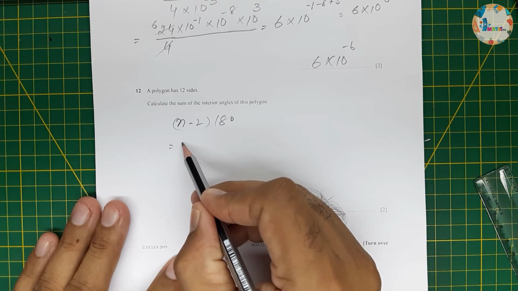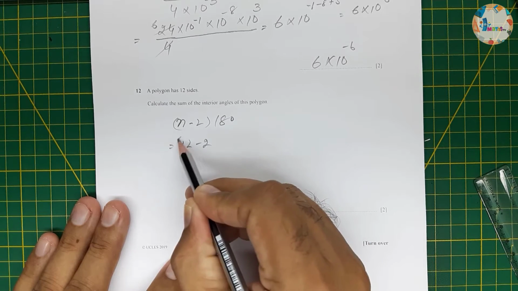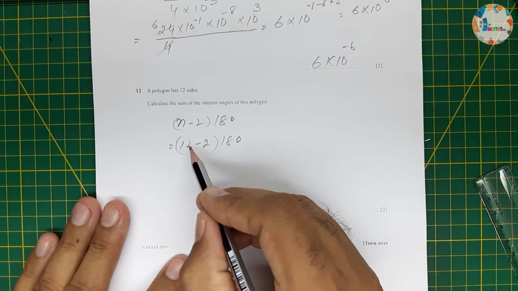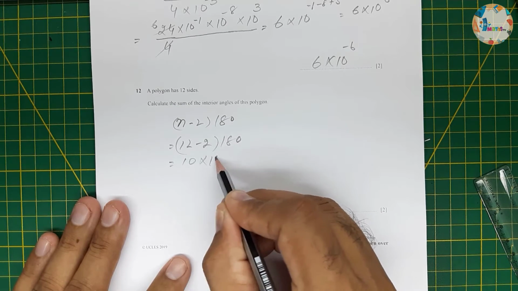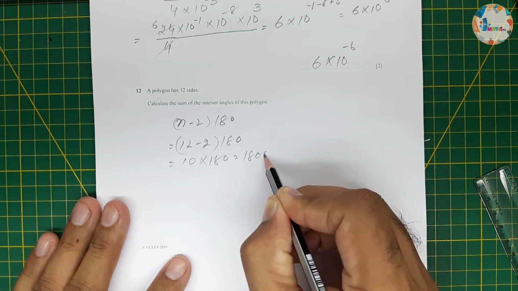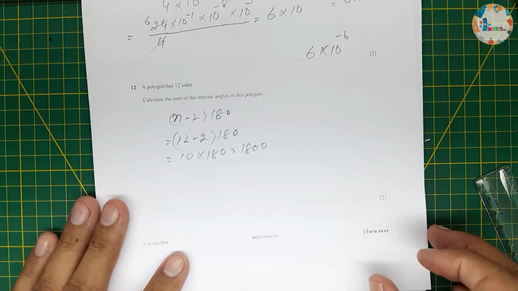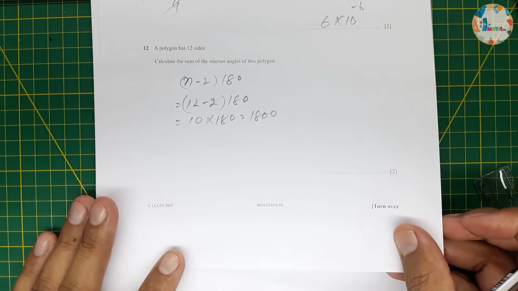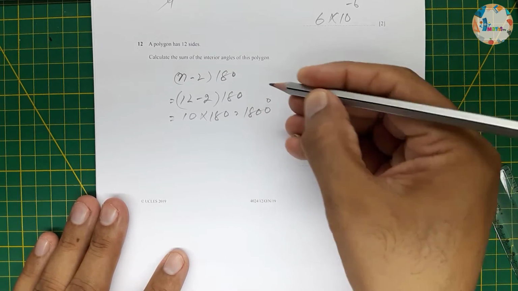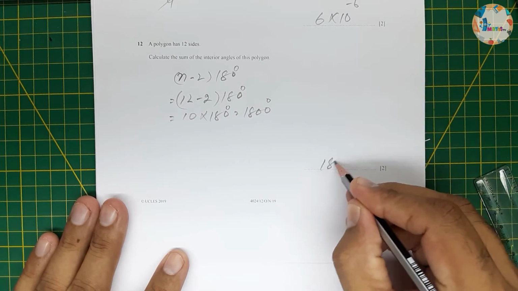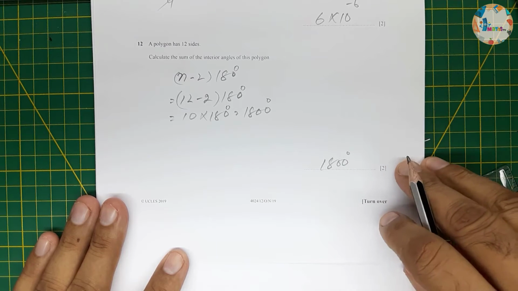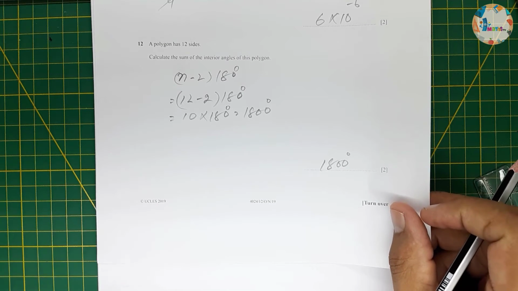So n value is 12, so 12 minus 2 into 180, and this will be 10 into 180. 10 multiplied by 180 will be equal to 1800. This will be the sum of interior angles. So we can put degrees over here. So it will be 1800 degrees. This will be our final answer.